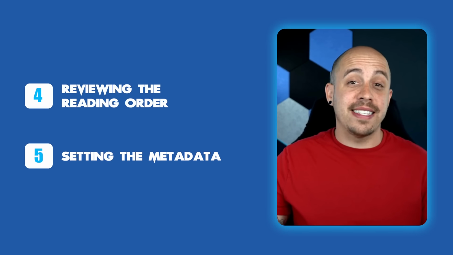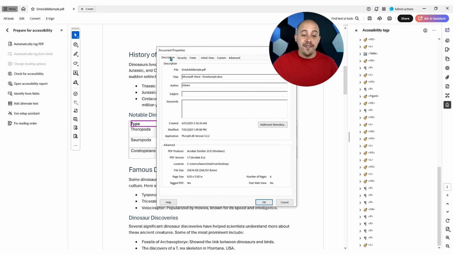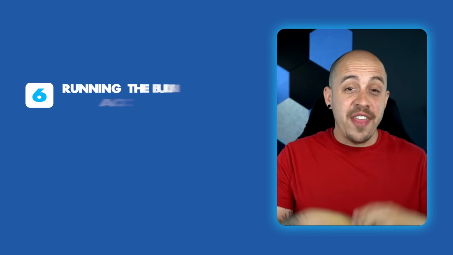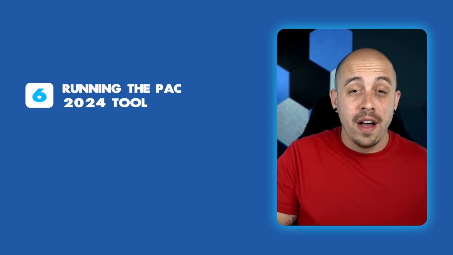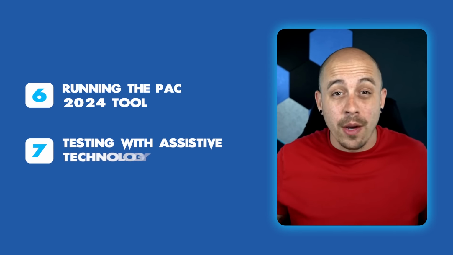Step 5 will be setting the metadata by going to the menu button and then document properties and filling out the description tab. Step 6 is then running the built-in accessibility checker and then running the PAC 2024 tool for WCAG compliance and PDF/UA. And then step 7 is for testing with assistive technology.